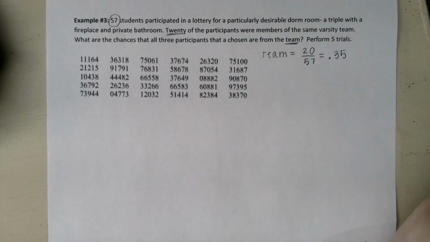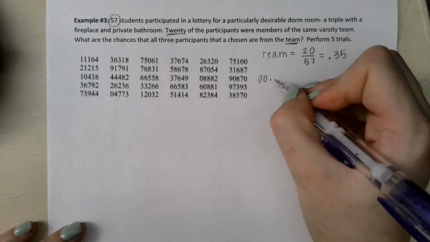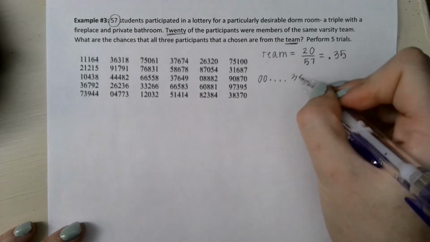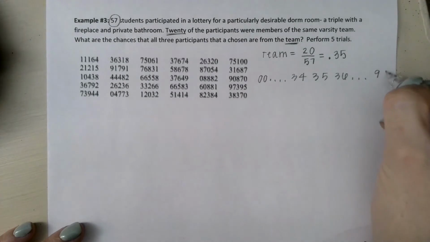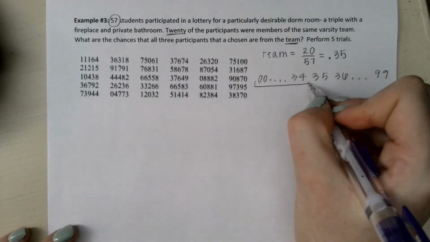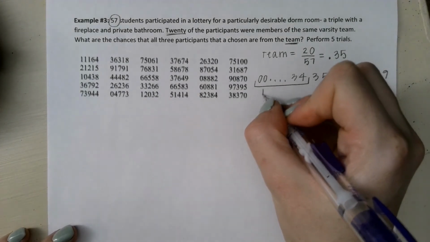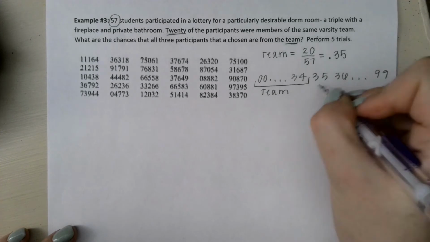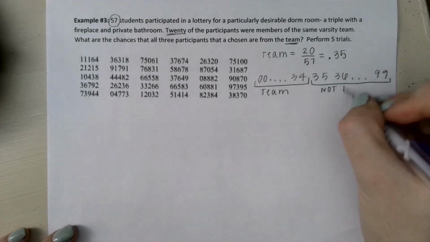35 is another one where I'm going to have to use 2 digits. So if I'm starting at 0, 0, zero, zero counts as 1. So again, I'm going to stop 1 less than the percent I'm looking for. This we will represent people on the team. All these other values are not on the team.